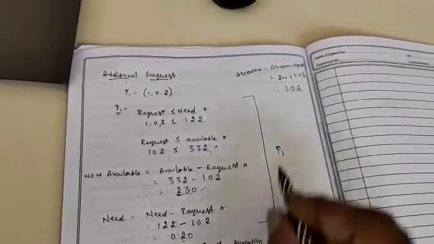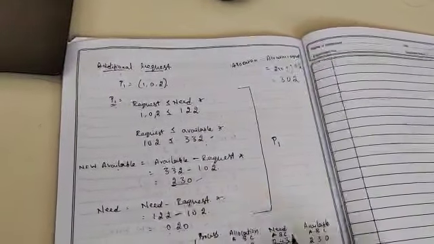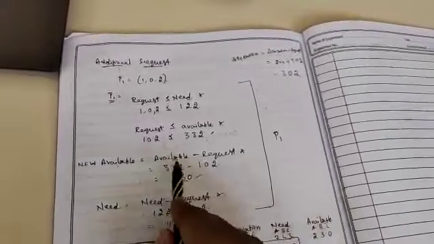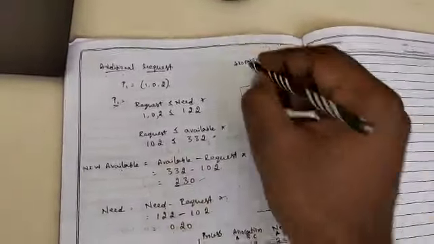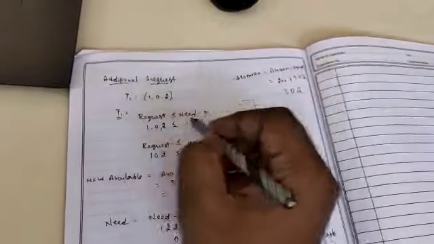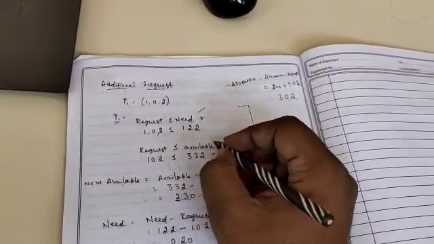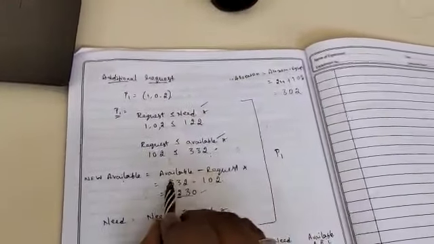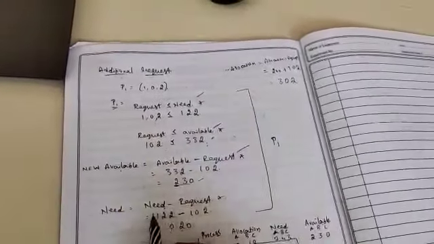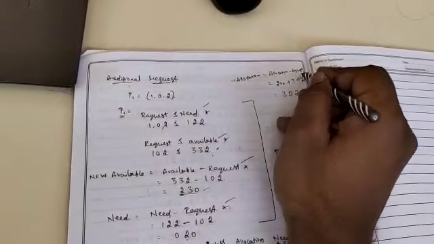For the allocation, the formula is allocation plus request; for the need matrix, need minus request; and for available, available minus request. These are the main formulas. The first is that the request should be smaller than or equal to need and available. Then the new available, or new work, equals available minus request; need equals need minus request; and allocation equals allocation plus request.